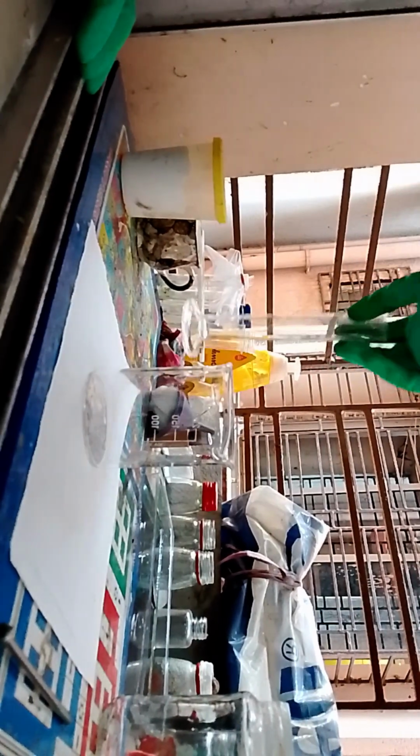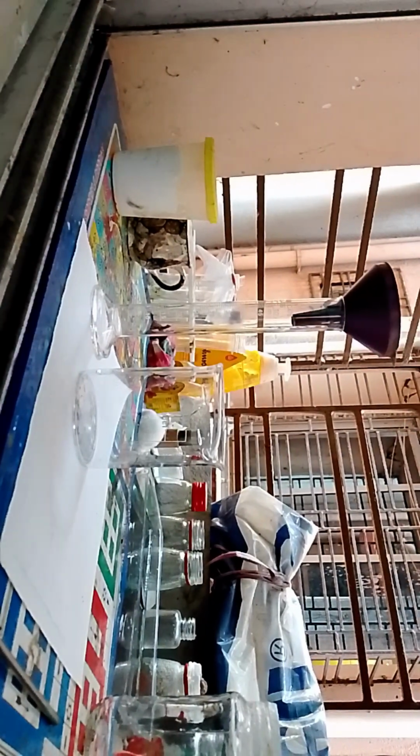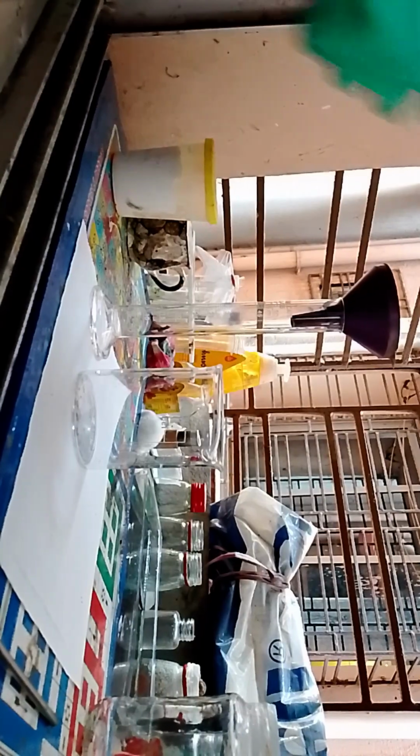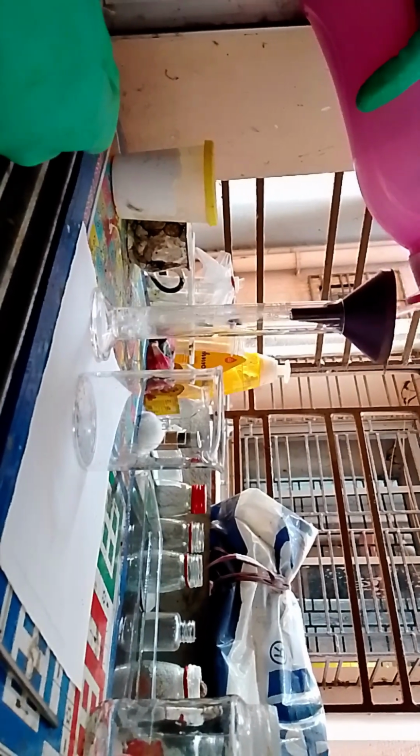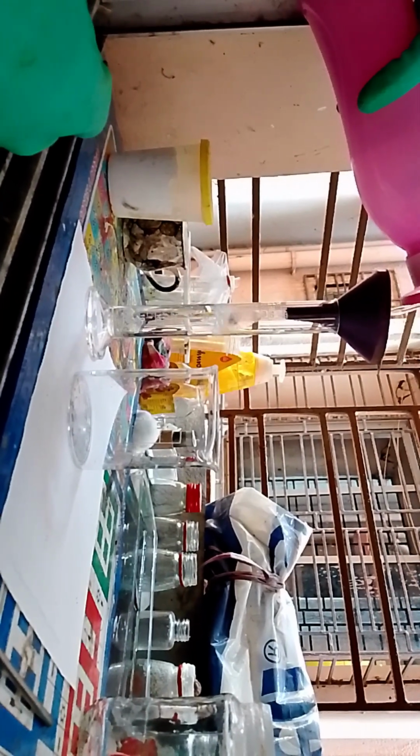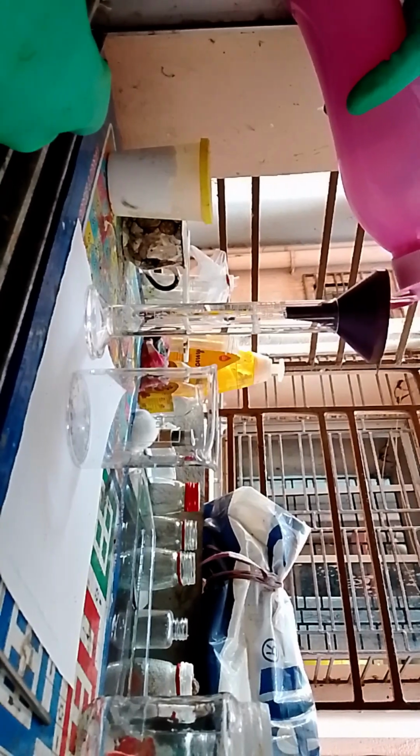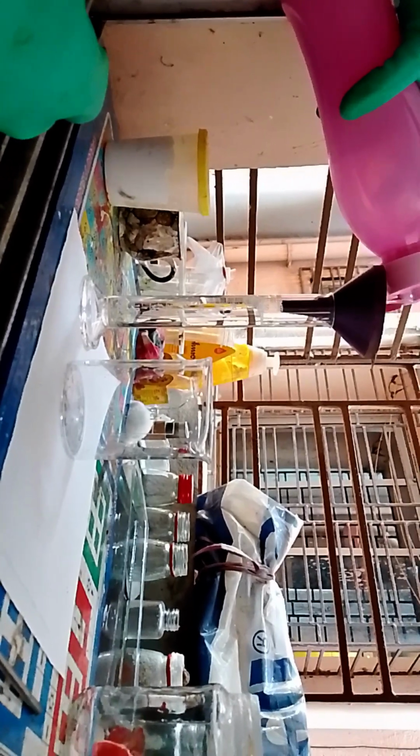Small space, you know. Okay, we'll first start with a very accurate 50 ml of water. I'm just using deionized water loaded in this bottle. We need 50 ml precisely. Done. We've got 50 ml of water.